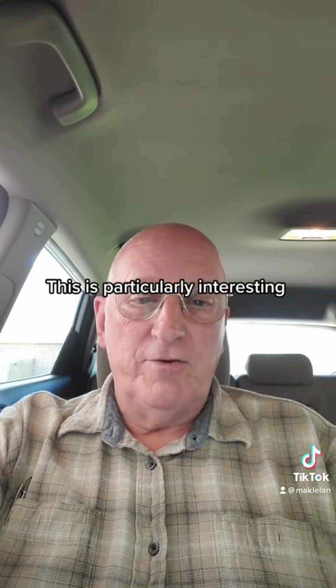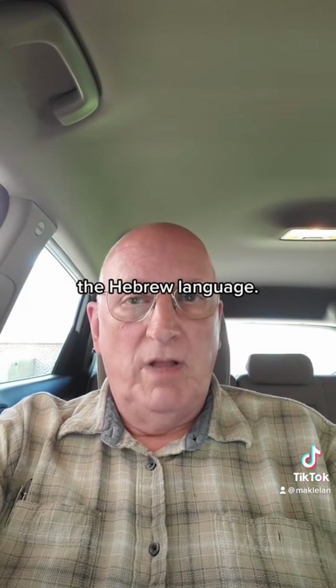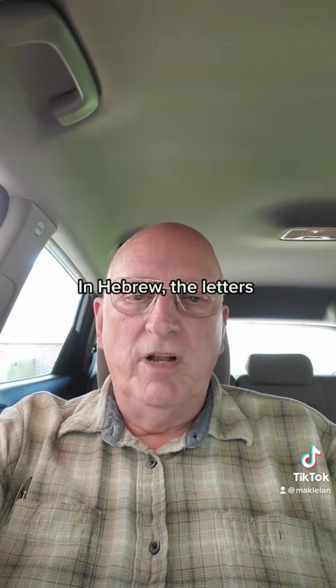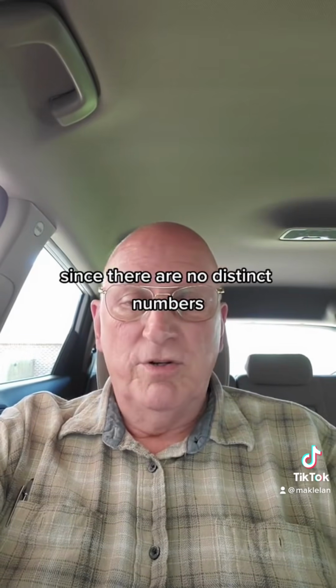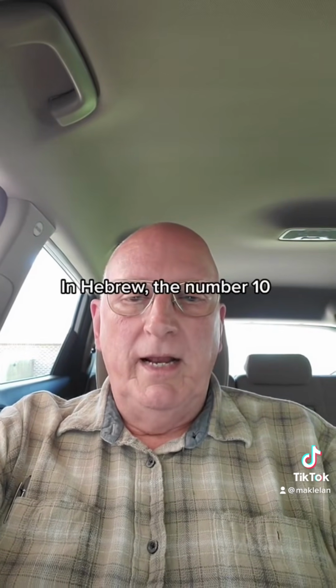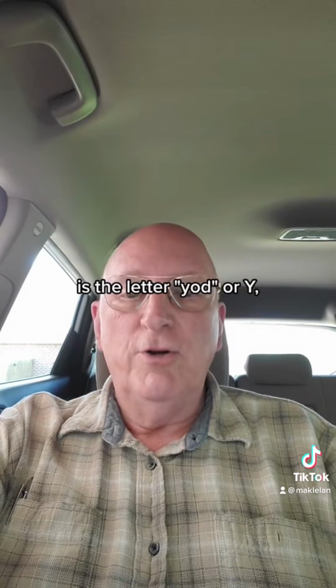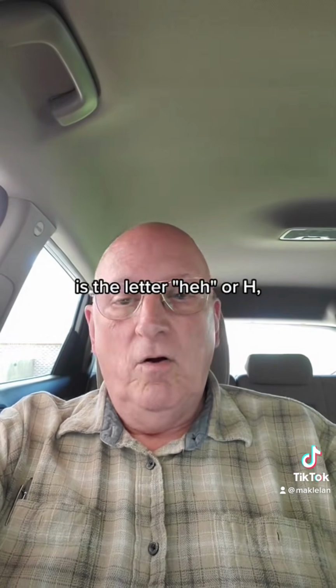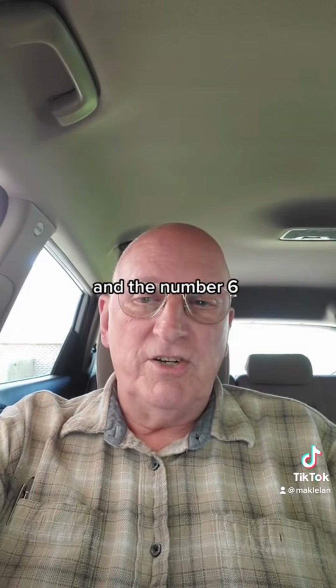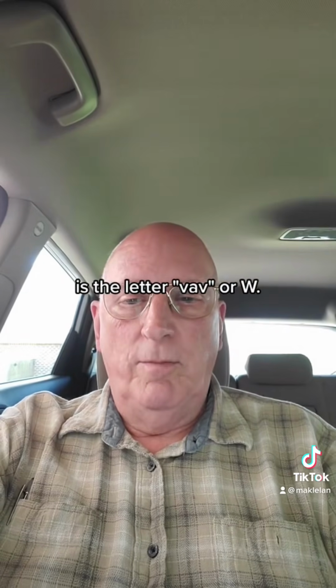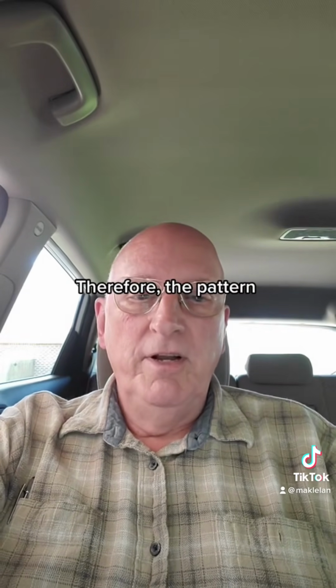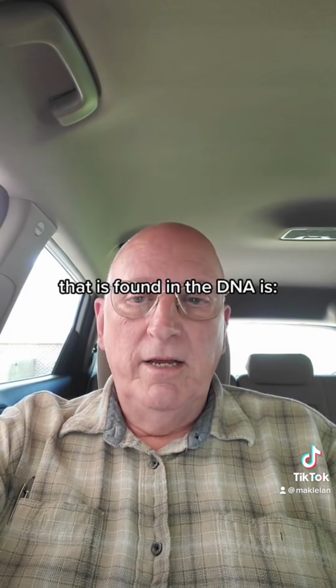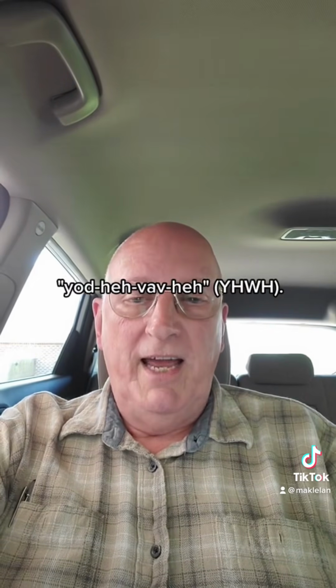This is particularly interesting when viewed with the Hebrew language. In Hebrew, the letters correspond to numbers, since there are no distinct numbers like we have in English. In Hebrew, the number 10 is the letter Yod, or Y. The number 5 is the letter He, or H, and the number 6 is the letter Vav, or W. Therefore, the pattern that is found in the DNA is Yod, He, Vav, He.